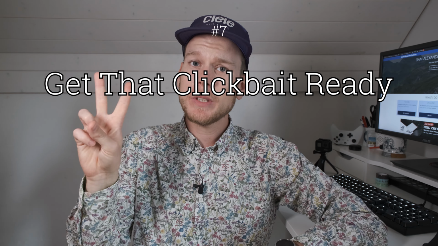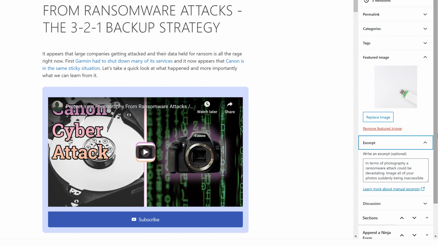And finally, two tips for your posts. First up, always make sure you have an excerpt and featured image set. If you do not set the excerpt, WordPress will just take out the first few sentences and display them. And that might not entice users to read your content as much as a saucy bit of clickbait.